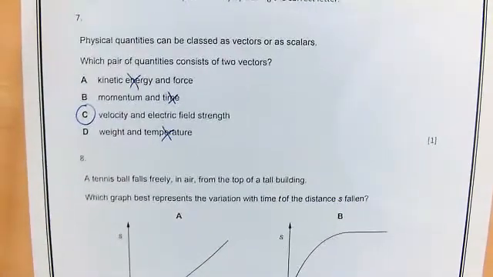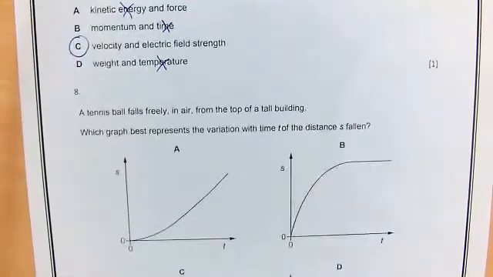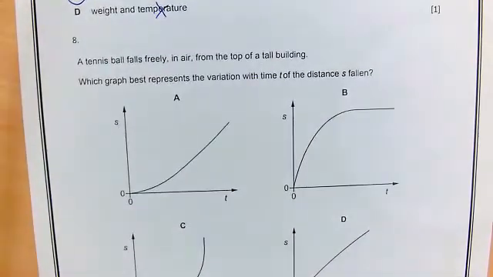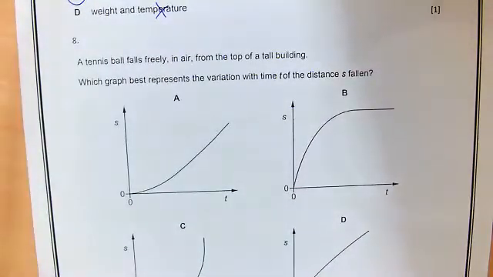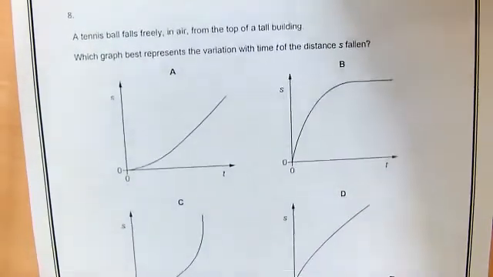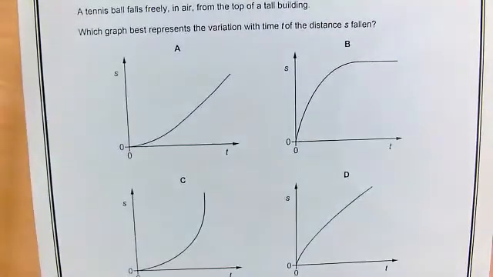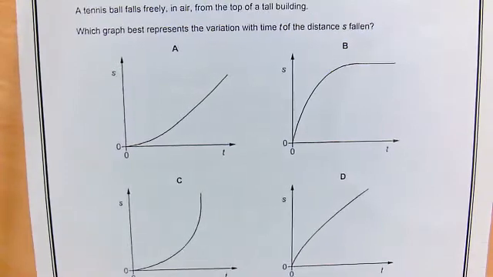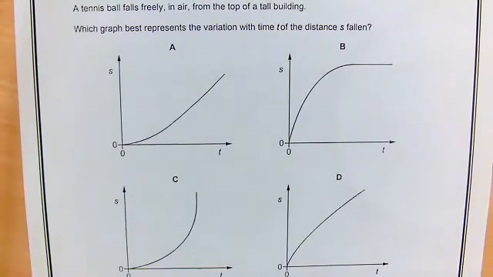So part A here, a tennis ball falls freely in air from the top of a tall building. Which graph represents the variation in time with the distance falling? Now you've got to be careful. If it's in air, you have to think about air resistance. So we know the velocity will decrease over time. But this is a distance time graph. S is distance. Okay, it tells you in the question, S is distance.